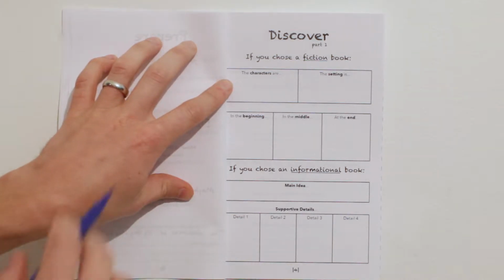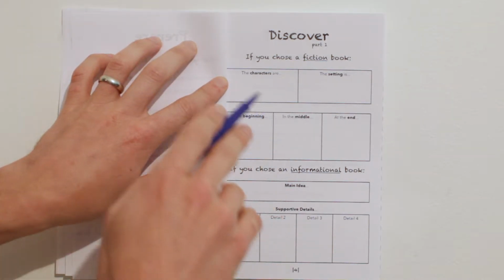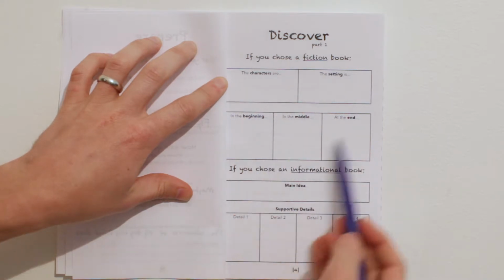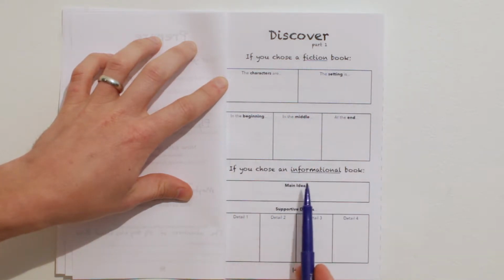Now notice that there are two sections on this page. If you chose a fictional book, you will fill in this part. If you chose an informational book, you will fill in this part.